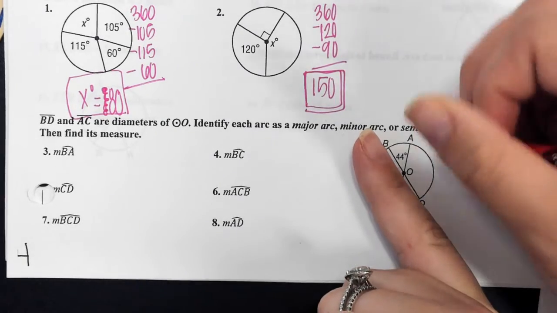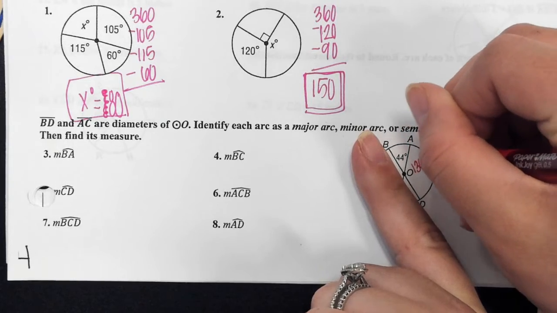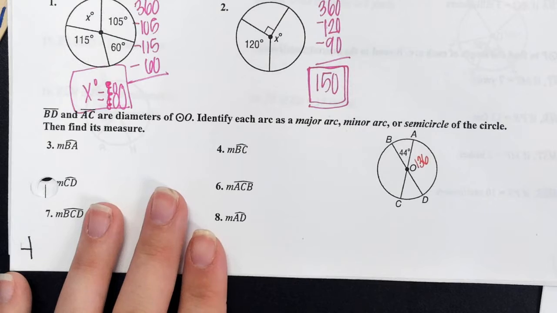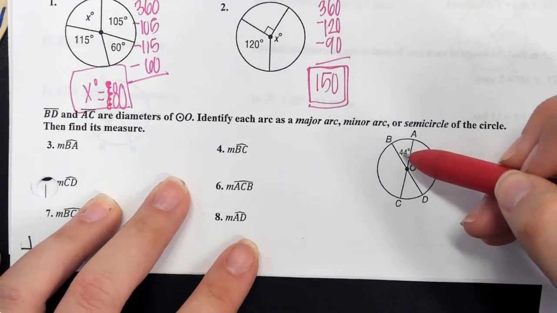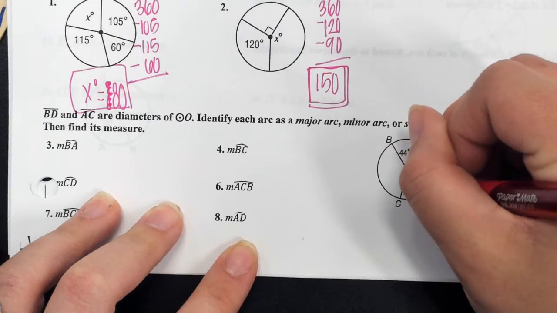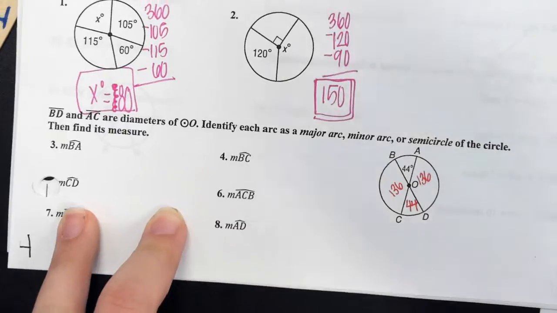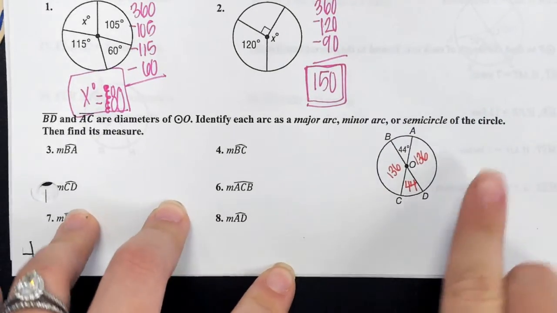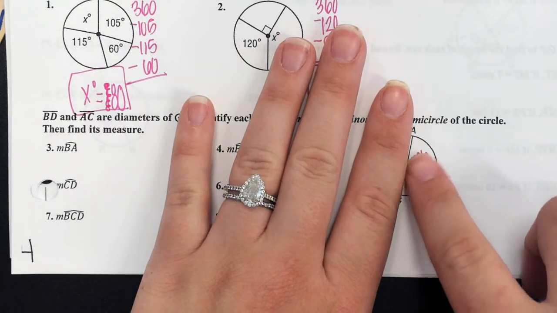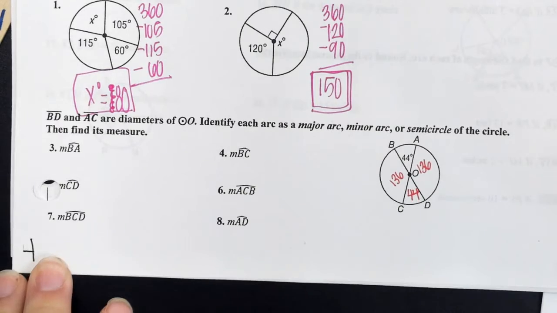So what's left? 136. You could use vertical angles now. Yeah, those are vertical. So if this is 44 degrees, what's this? And so the other one has to be? Now, if you didn't see the vertical angles, once you did that, you could just cut this off right here and then do 180 minus 36. It'll give you 44, and you can find the other one. But yes, vertical angles work.